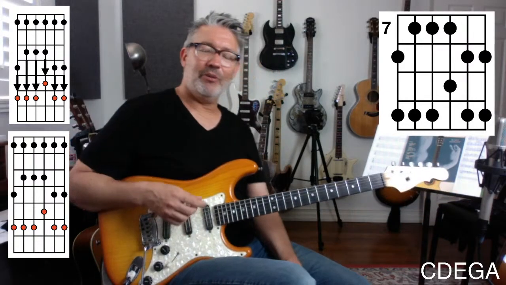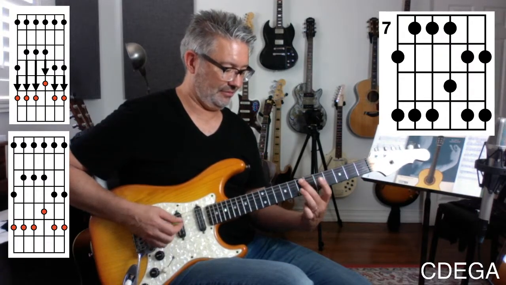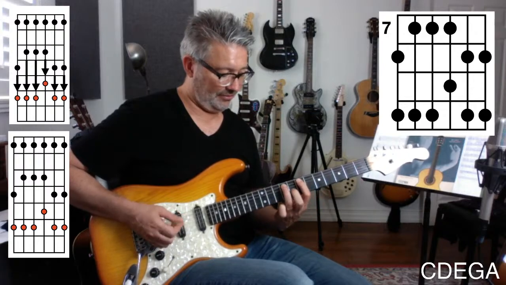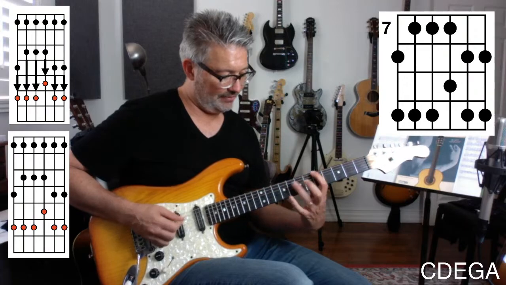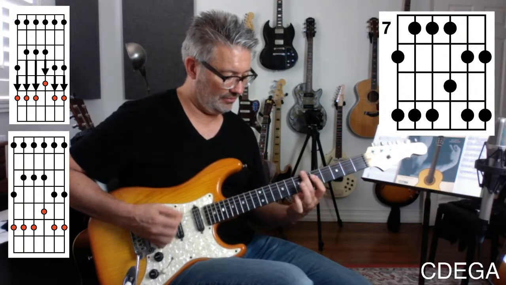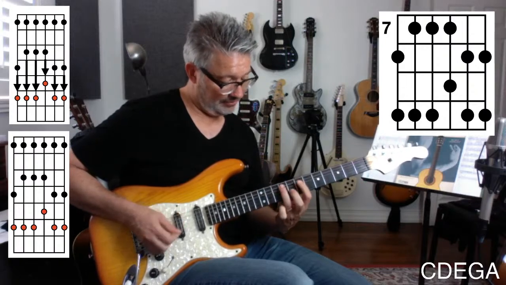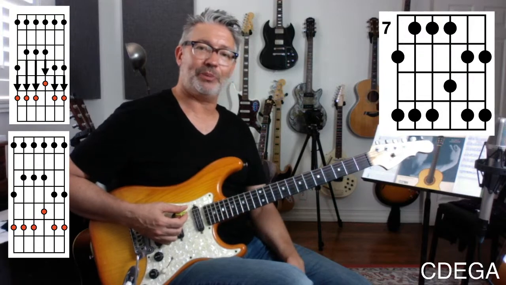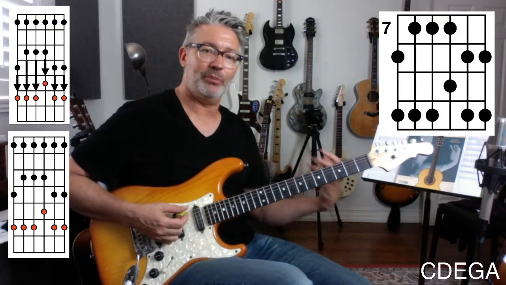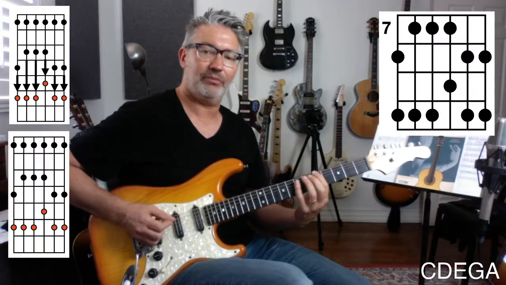Yeah, that lick is the diminished scale in displaced octaves. So I take every note in the diminished scale and I go up or down an octave instead of playing it in order.